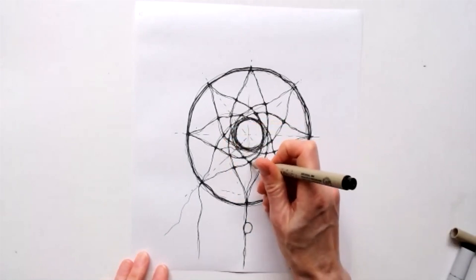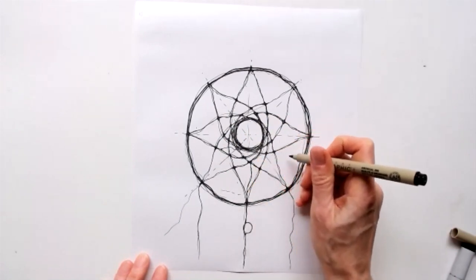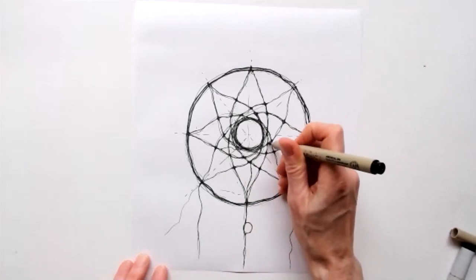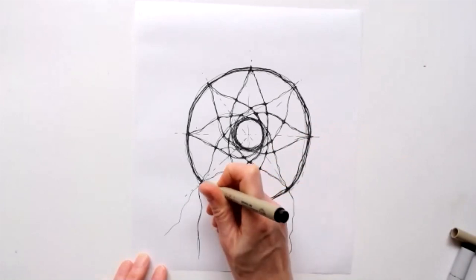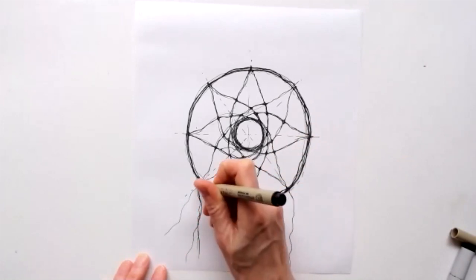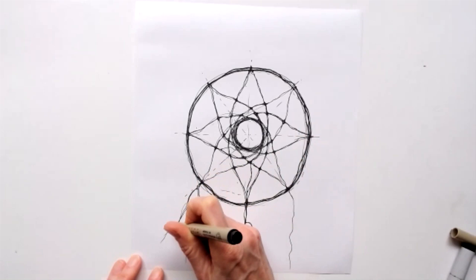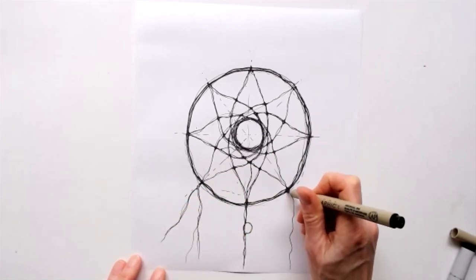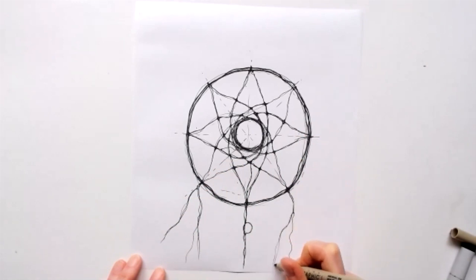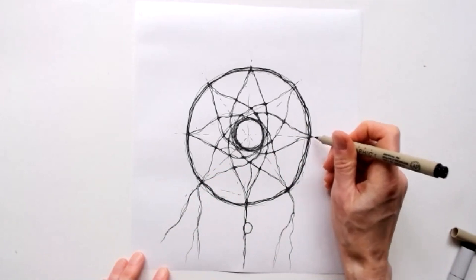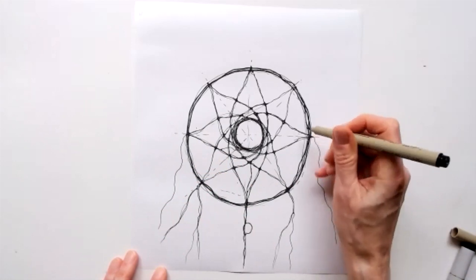These are the major lines. If you feel like you would like to add extra lines to help the web, you're welcome to add extra lines. So I have these extra strings connecting the Dreamcatcher to me and to the environment to help the dreams, the good vibes to be spread, and the bad ones will be caught in this web.